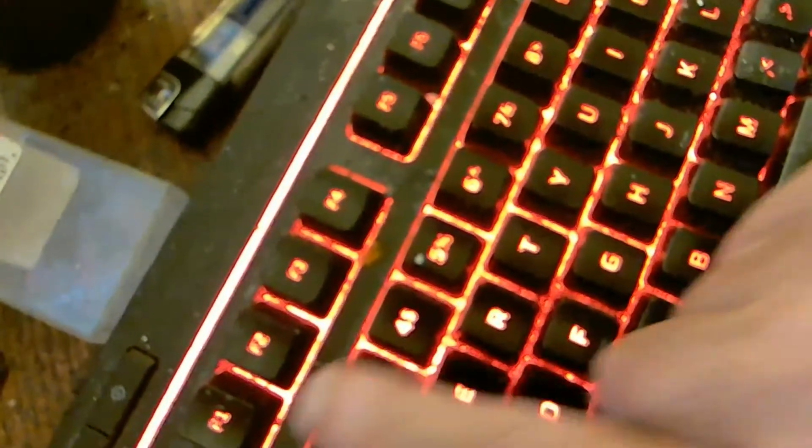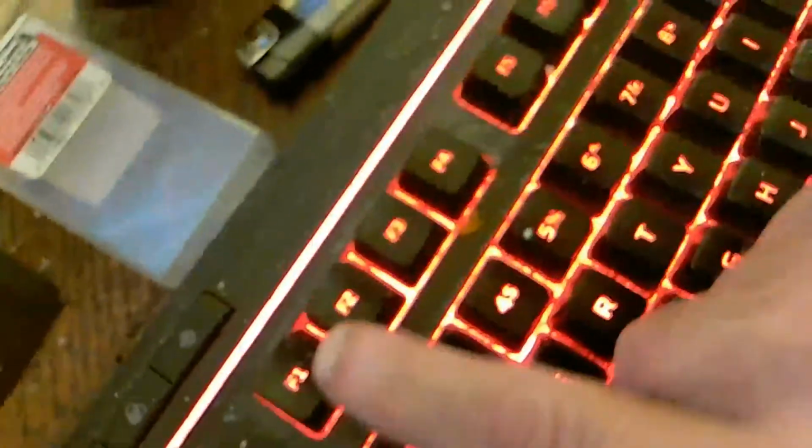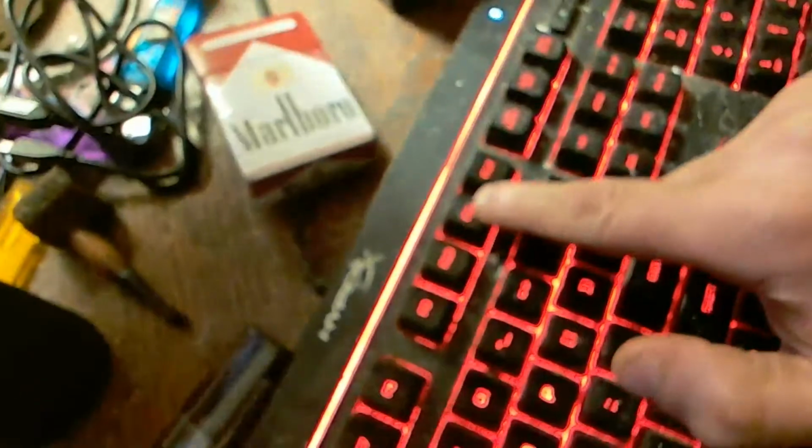Okay, and F1 through F10, those are your function keys. I'm going to show you exactly what this is. You don't want to use these here, these are just your standard numeric keys. Function F1 all the way over to F10.